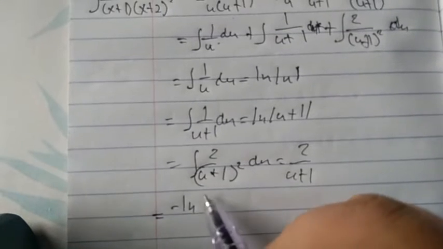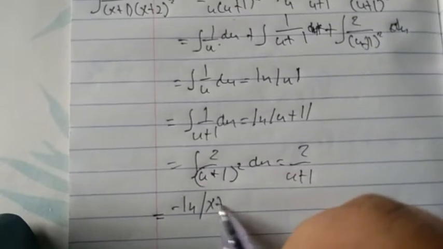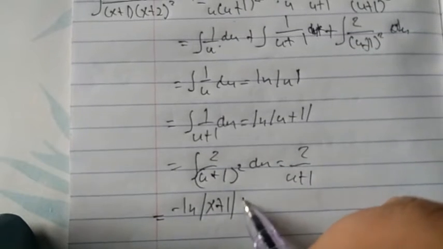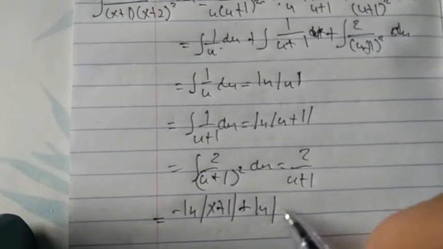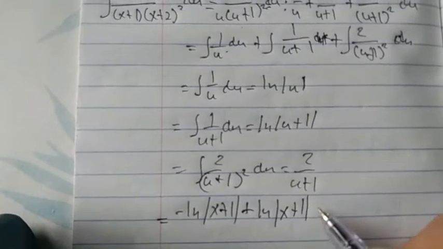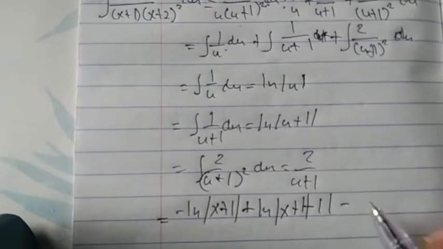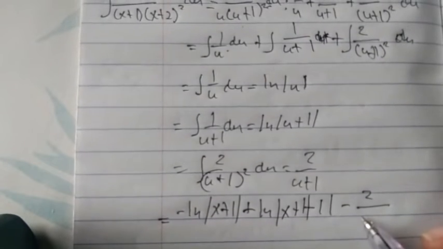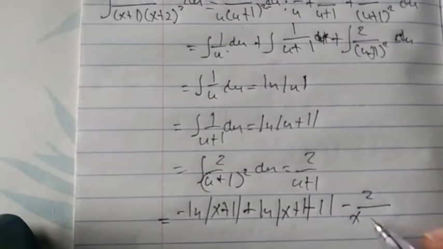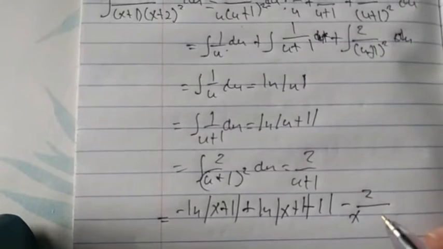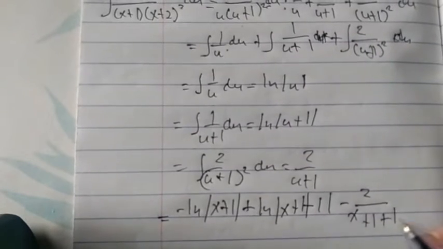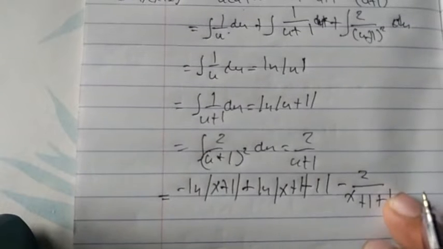Then we're going to substitute back, negative ln x plus 1 plus ln x plus 1 plus 1 minus 2 over x plus 1 plus 1. Then we simplify this part.